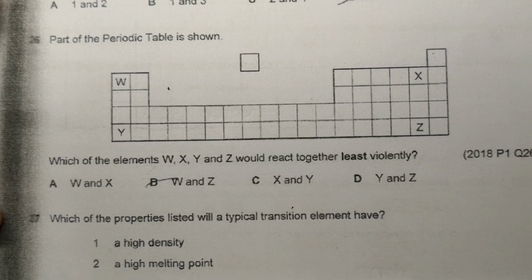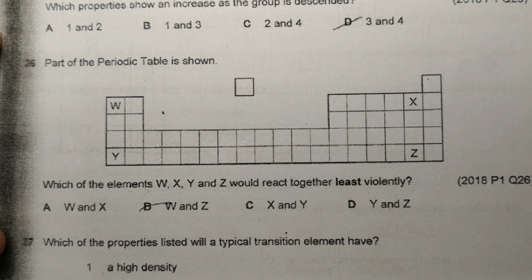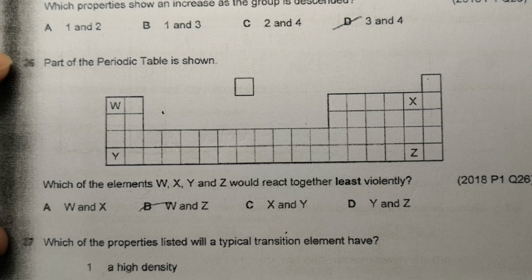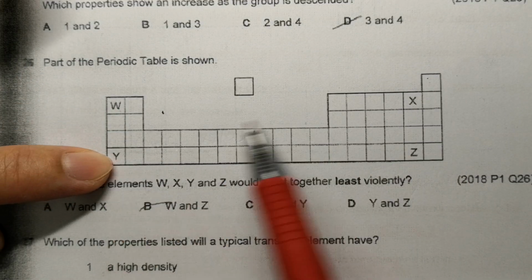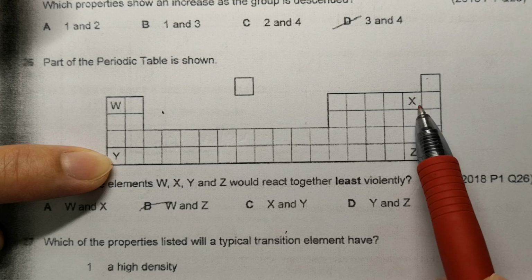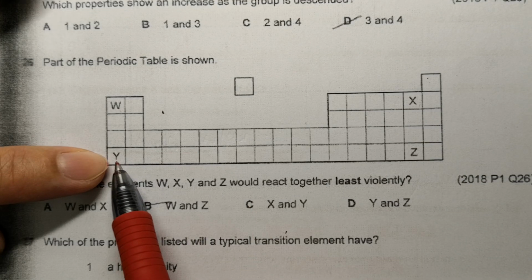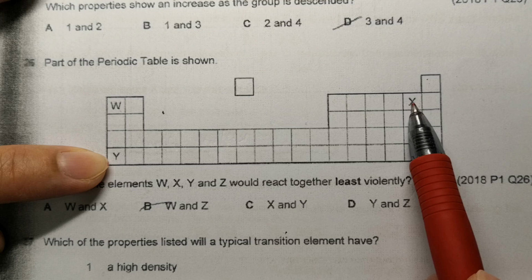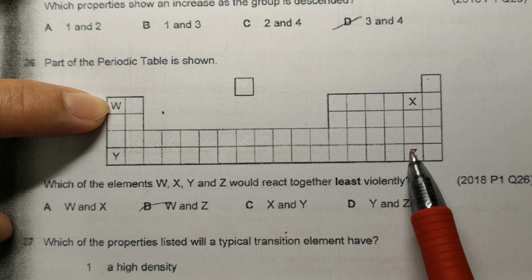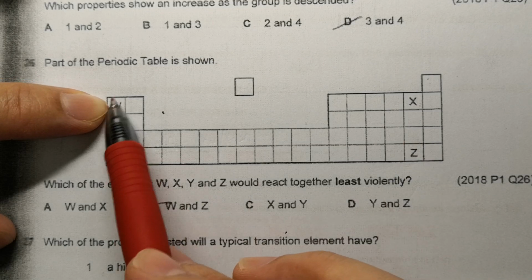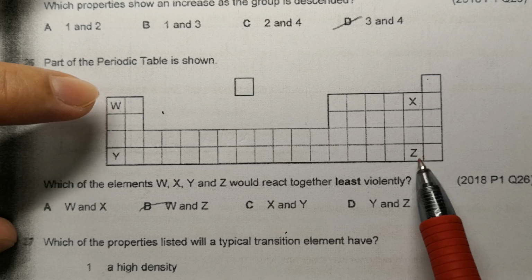Okay, number 26. Part of the periodic table is shown. Which of the elements W, X, Y, and Z would react together least violently? That means the least reactive. So it cannot be W and X. W and X is the most reactive. Cannot be Y and X. Y and X are the most reactive. This one is the most reactive in group 1. This one is the most reactive in group 7. So the least reactive should be these two, W and Z. Because this is least reactive among the halogens, and this is least reactive among group 1. So these two.